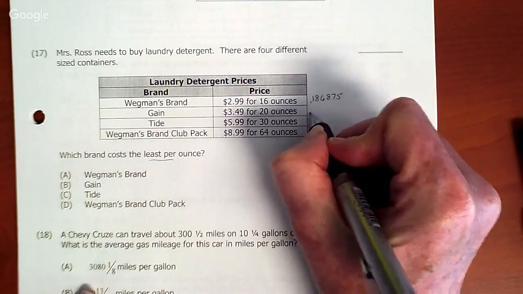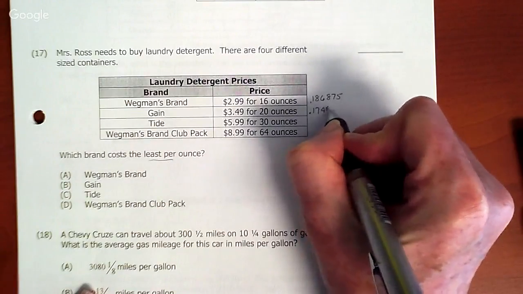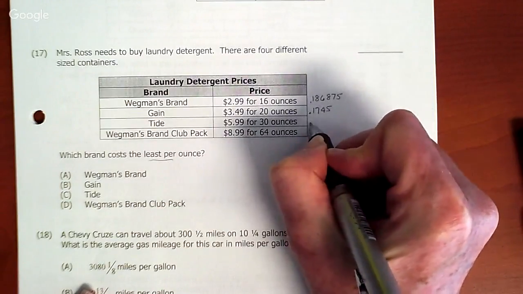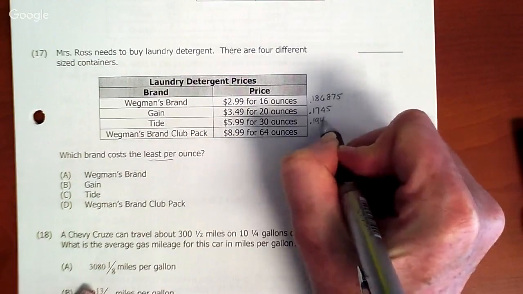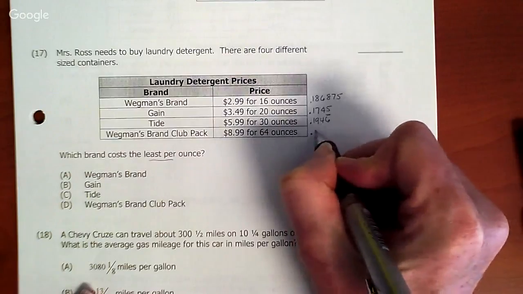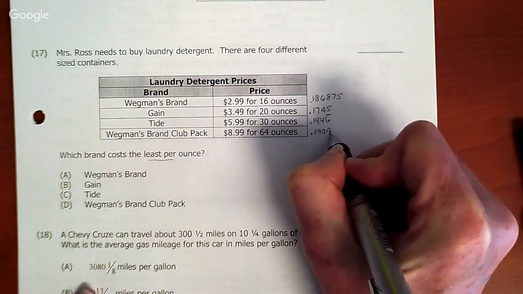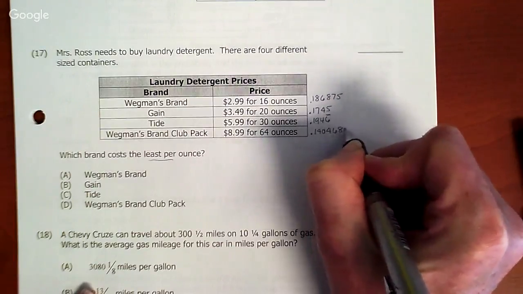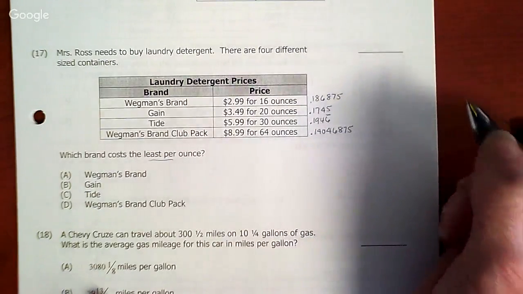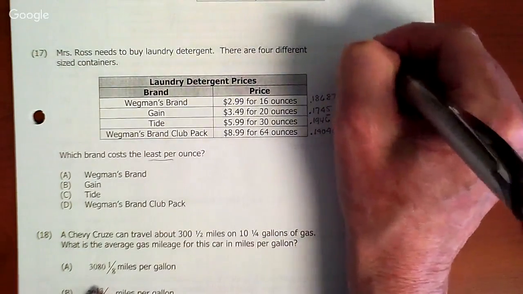Or for here, I get 0.1745. Here I get 0.1946 repeating. And here I get 0.14046875. So my best brand is Wegmans Brand Club Pack, which is D.